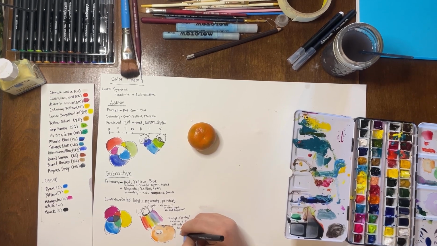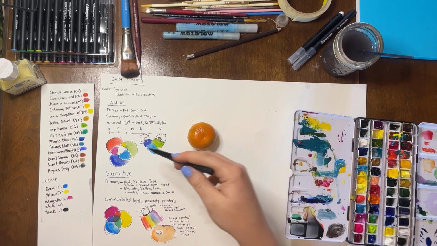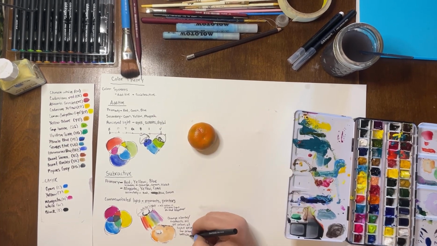Which then is bouncing back to our eyes and being perceived using additive color, because again, it's reflecting off light.